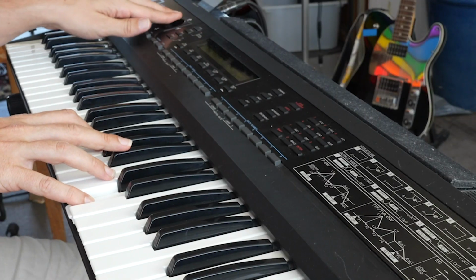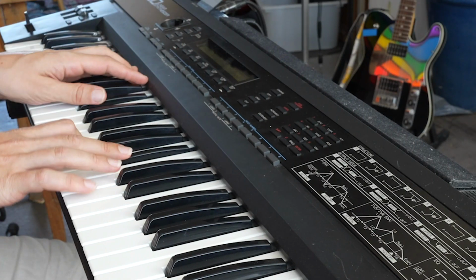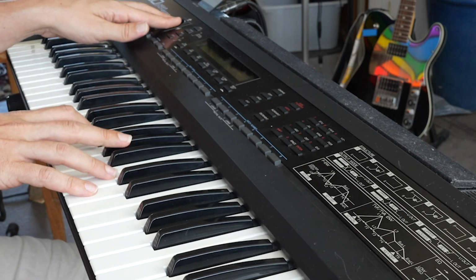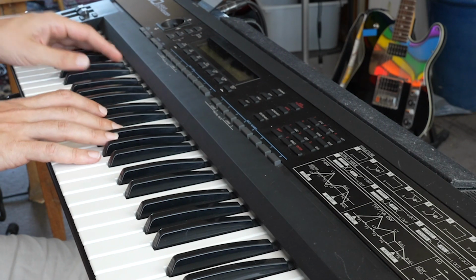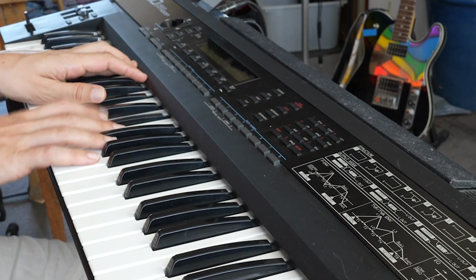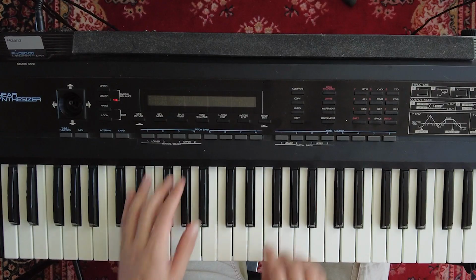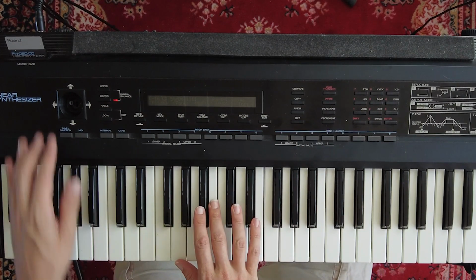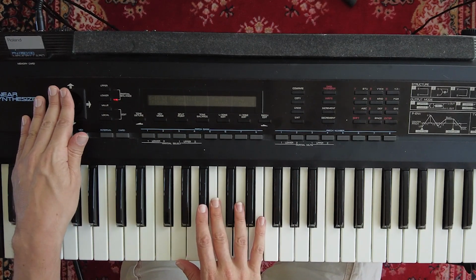Here's another example with a sound that I already messed around with a little bit, added a bunch of reverb and changed some parameters. So if that's not enough control for you, you can dive into the menu and then change almost anything you would like.